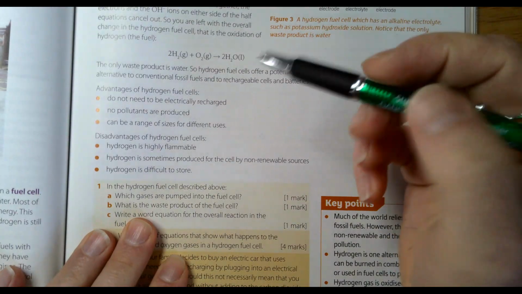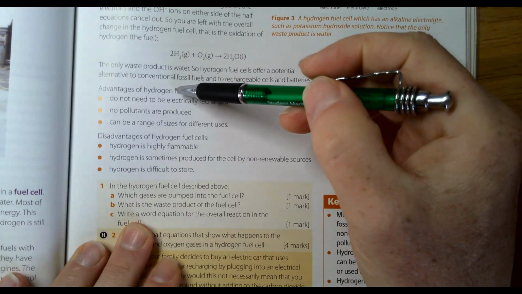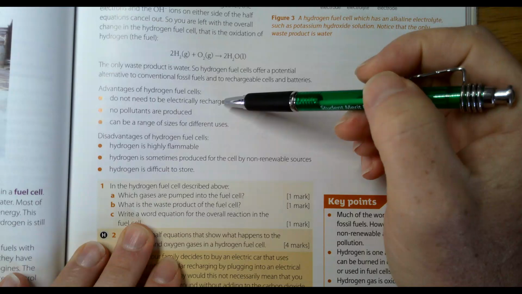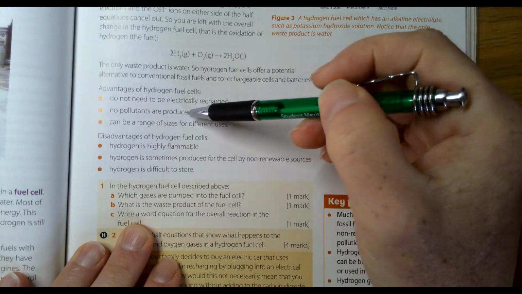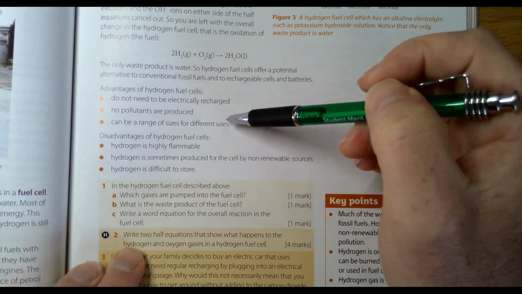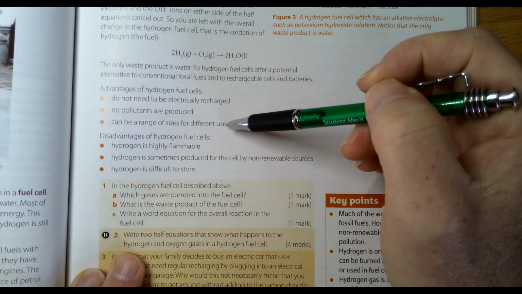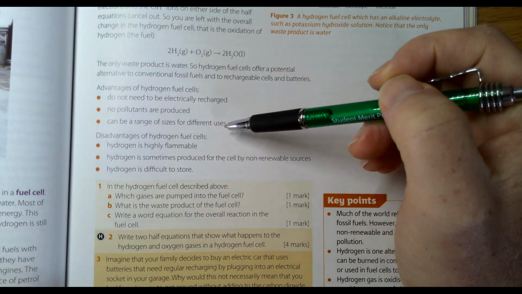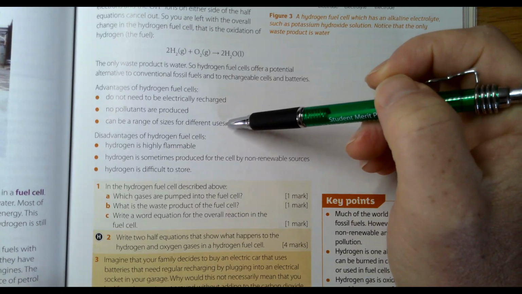Advantages and disadvantages of fuel cells are really important though. This is the kind of stuff you're much more likely to be asked than how to combine those 2 half equations. So I'm going to show you a page from the textbook here. So make a note of these things. So advantages of hydrogen fuel cells: they don't need to be recharged like say your Tesla does. There are no pollutants produced, there's no carbon dioxide and no pollutants produced. You can make a huge range of different sizes, and also they're more efficient actually too, so they generate electrical energy directly and they're really quite efficient.